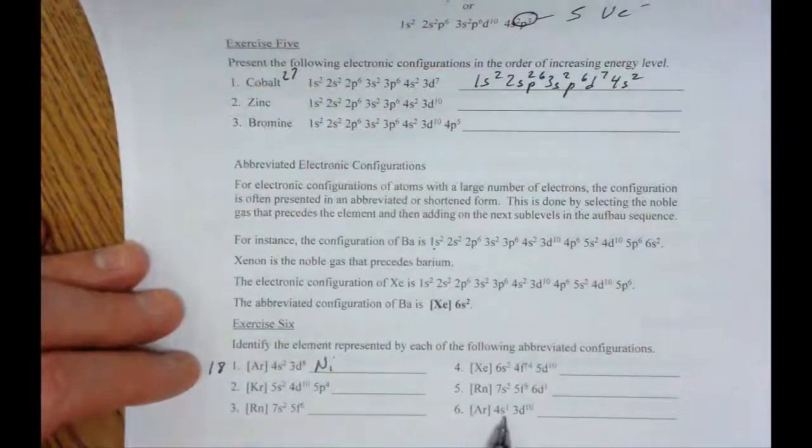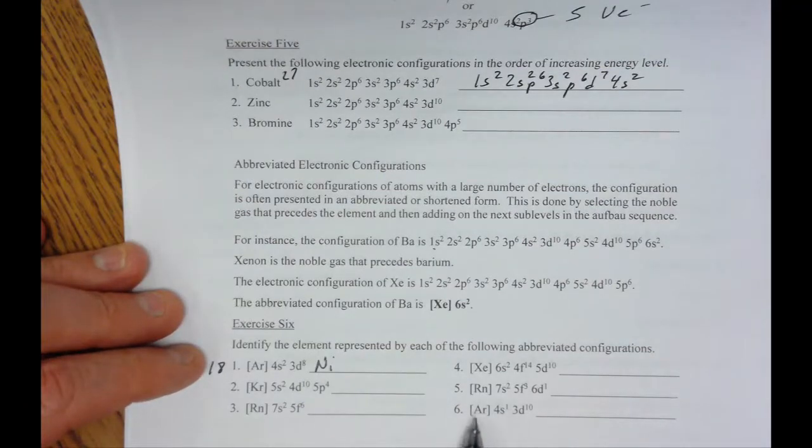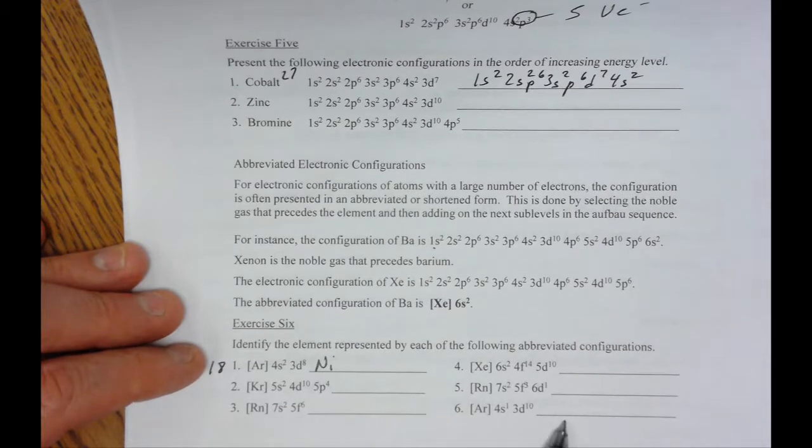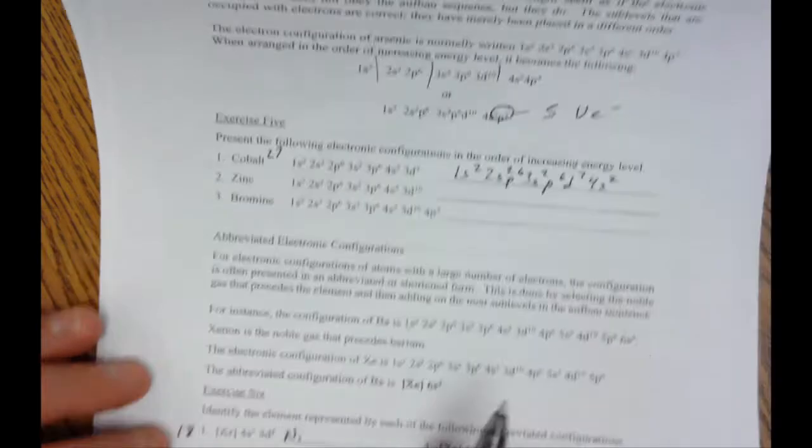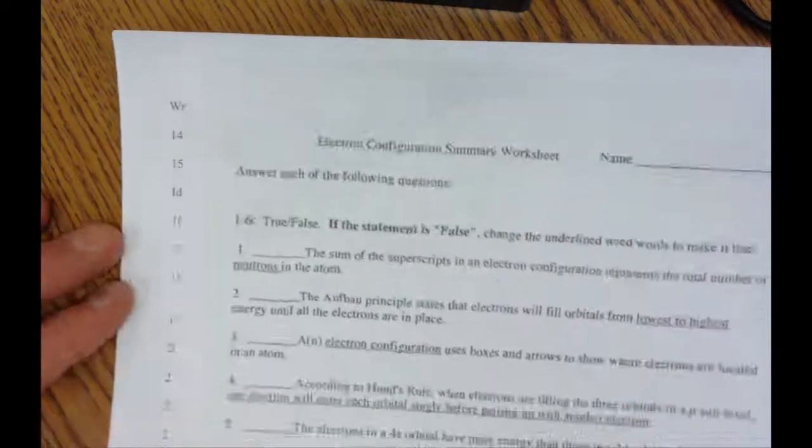The only thing that can be a little bit hard is if you take a look here. You need to count these up. This is why, because something's excited here. So if you just went, oh, 3d10, that's easy, boom. No, you just messed up. You need to make sure that you count argon, 18 plus 1 plus 10. Cool.